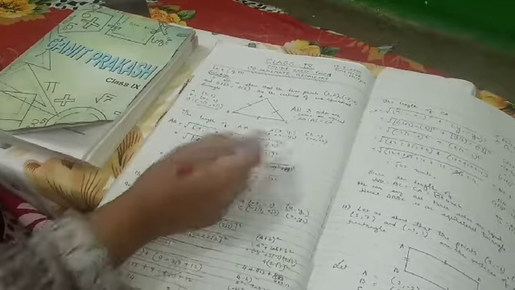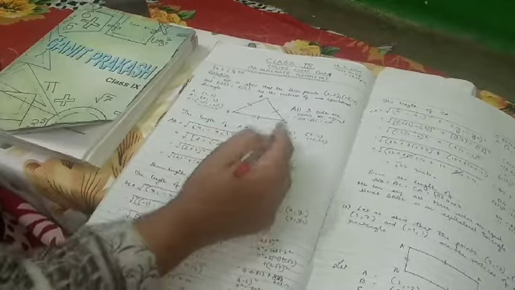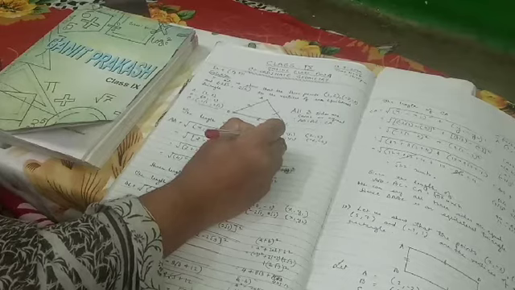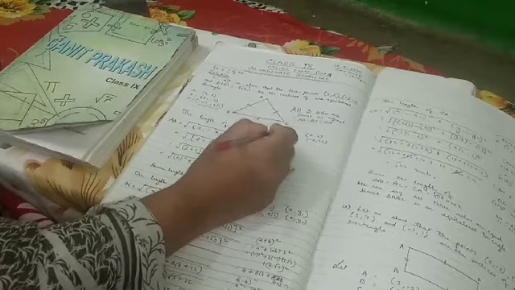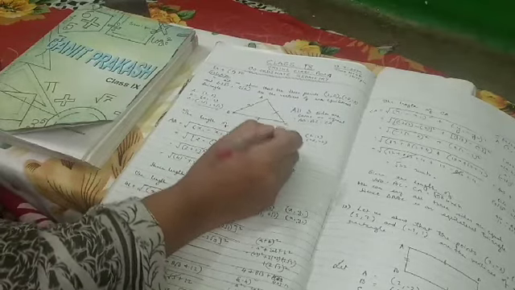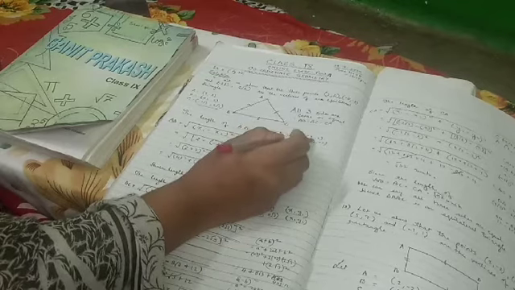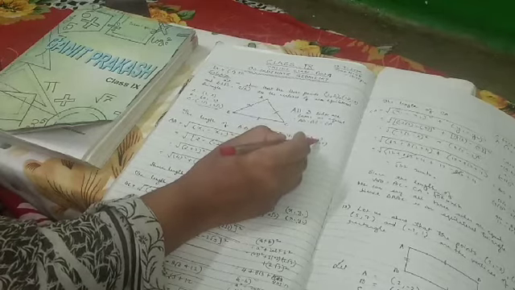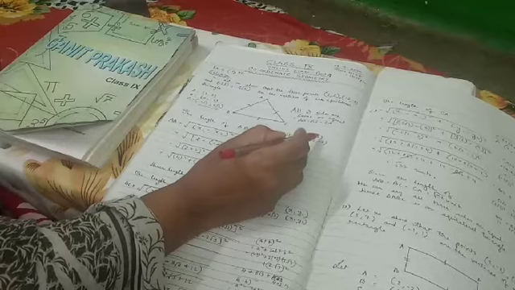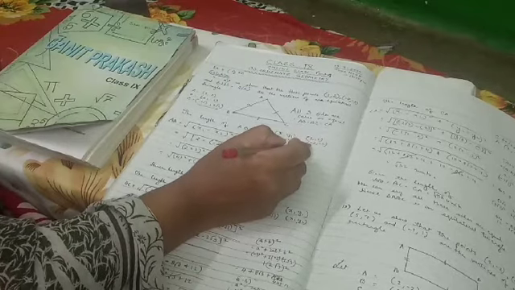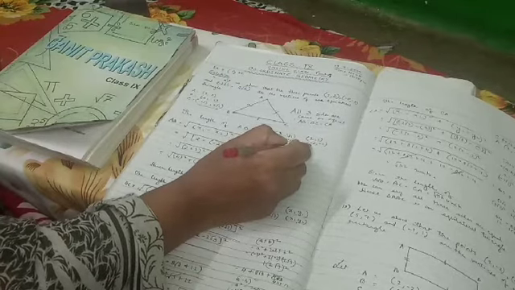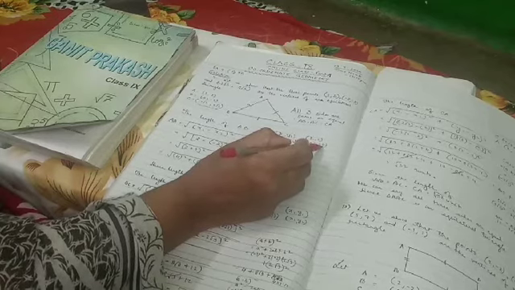Now just putting the values, we have taken A and B. A is (x1, y1), B is (x2, y2). Suppose abscissa in A is 2, ordinate is 2, abscissa in B is -2 and ordinate is -2.